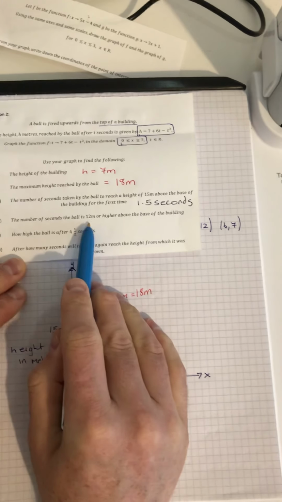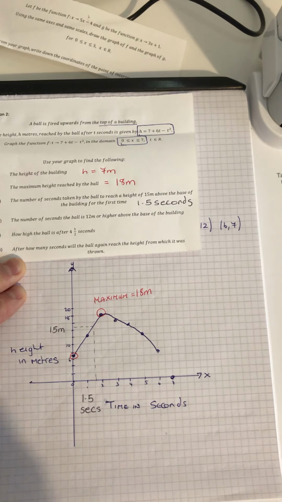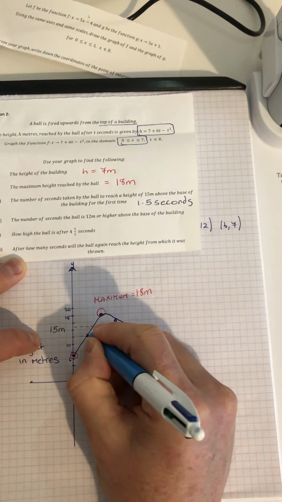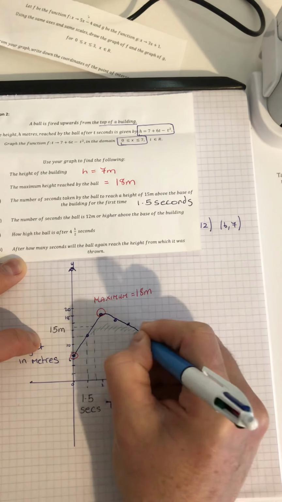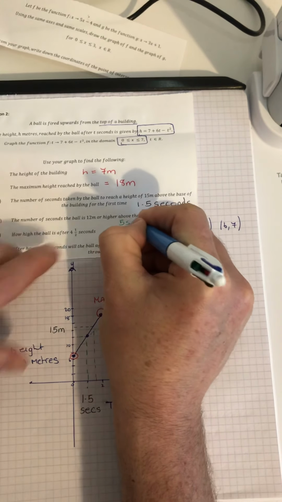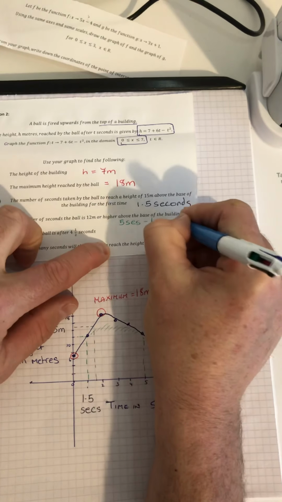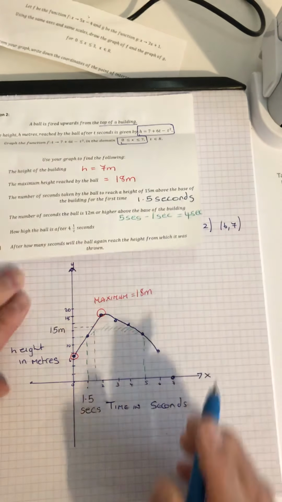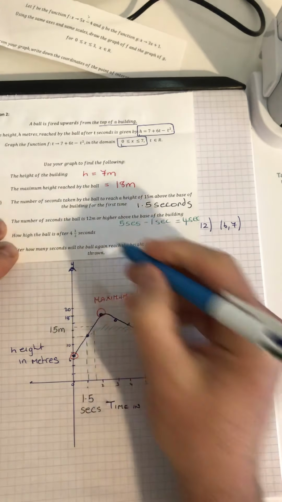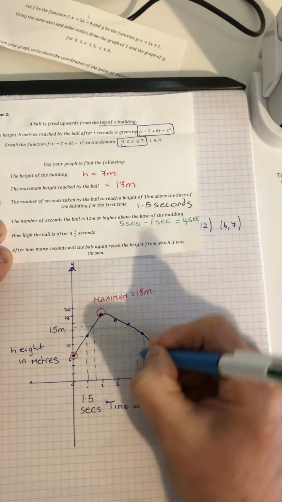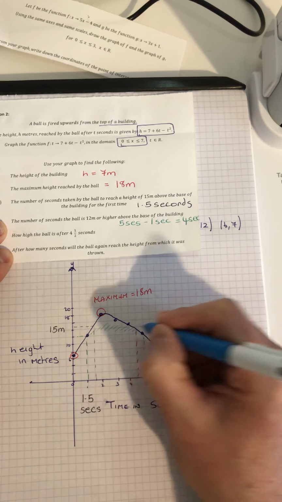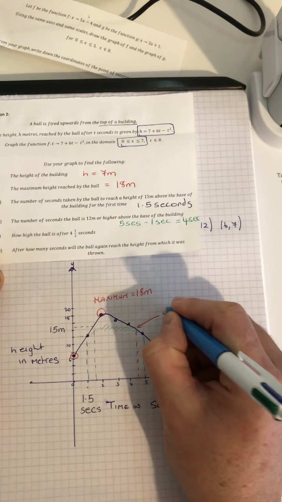The number of seconds the ball is 12 meters or higher. So 12 meters is here. So the number of seconds it's above up here. Well, here is below. So it's going to be 5 seconds take away 1 second, which is equal to 4 seconds. The next question, how high was the ball after 4.5 seconds? So 4.5 seconds. The height of the ball is 14 meters.